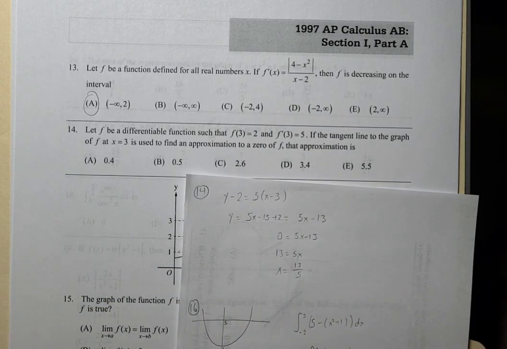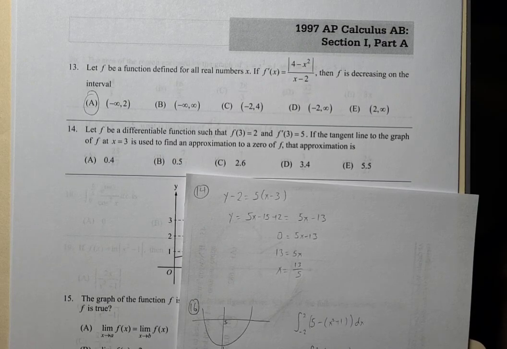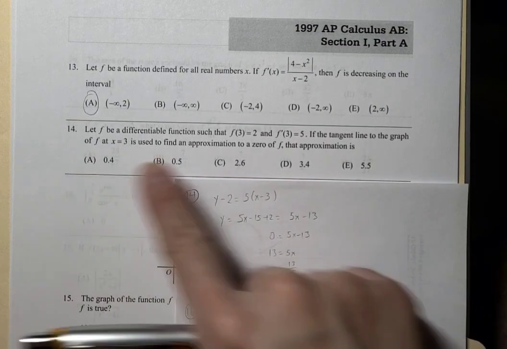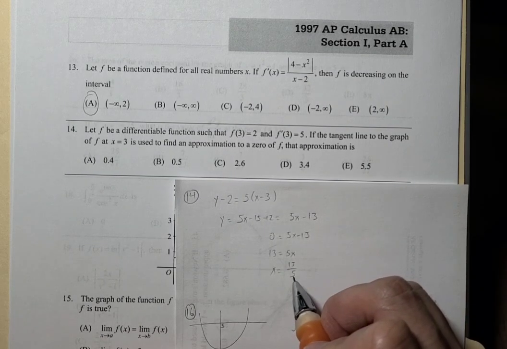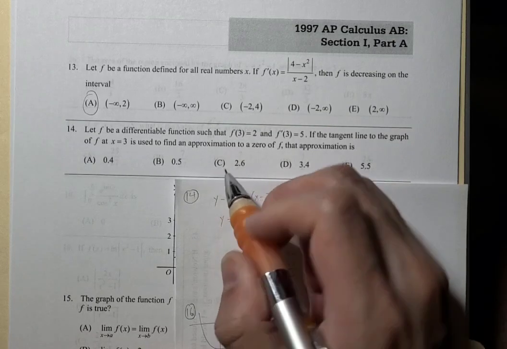Okay, now what is 13 over 5? You don't have a calculator in this part of the exam. Okay, so which one would it be? Well, I know that 10 over 5 is 2 and 15 over 5 is 3. So it's between 2 and 3, so it has to be C.